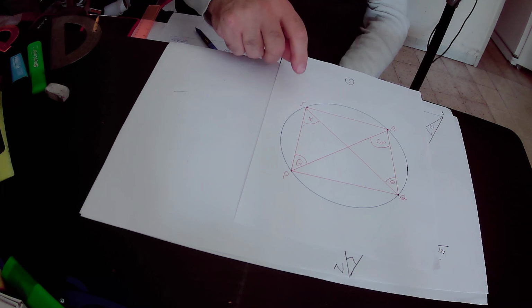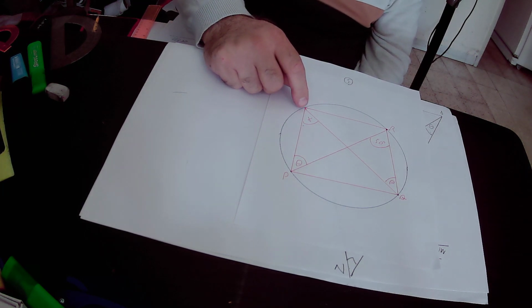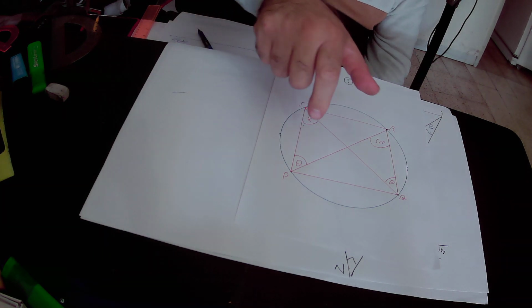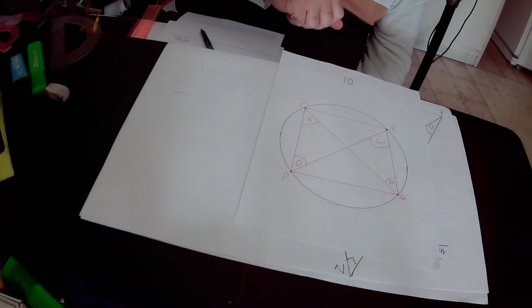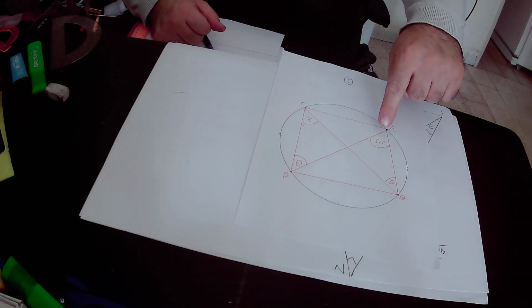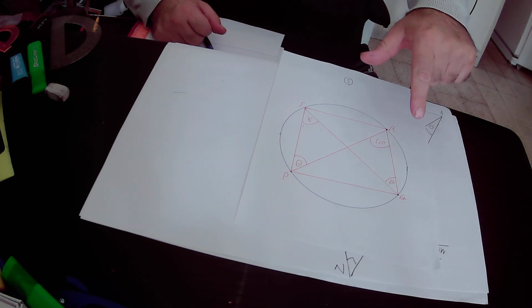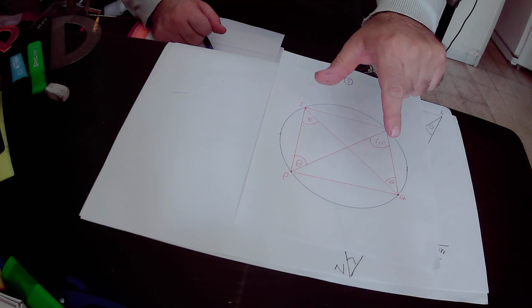We can see from the drawing that angle X subtends on chord PQ, and we can see also that angle PRQ, this angle that equals 50 degrees, also subtends on the same chord PQ.